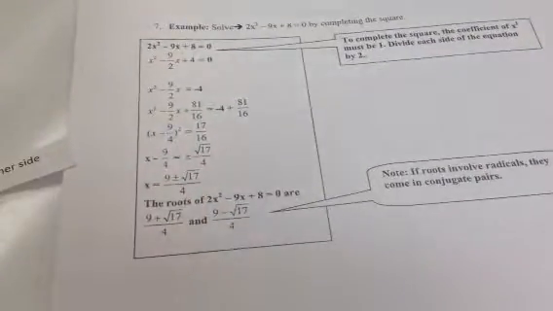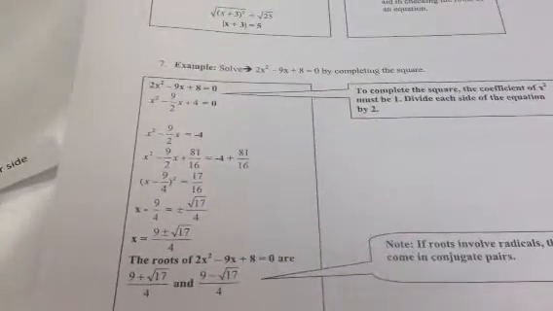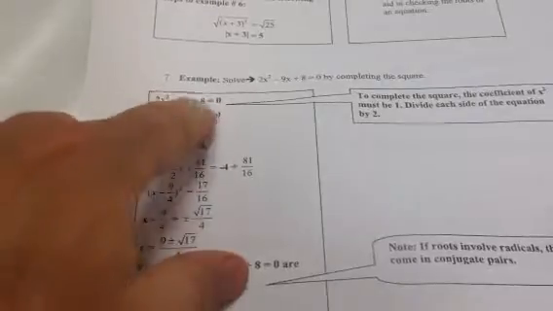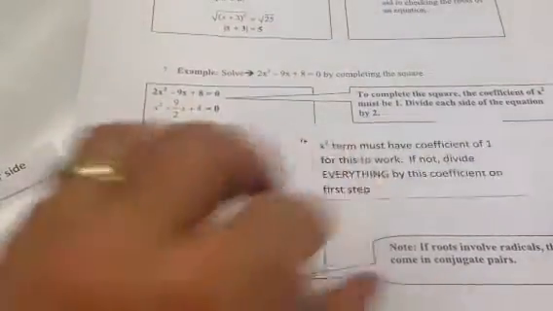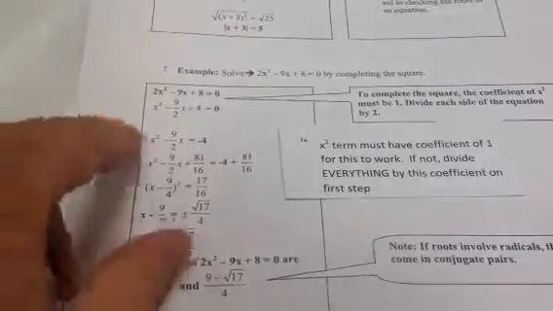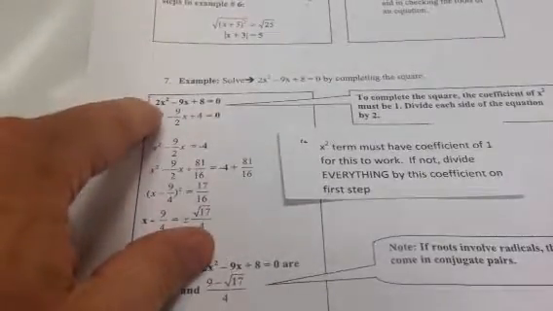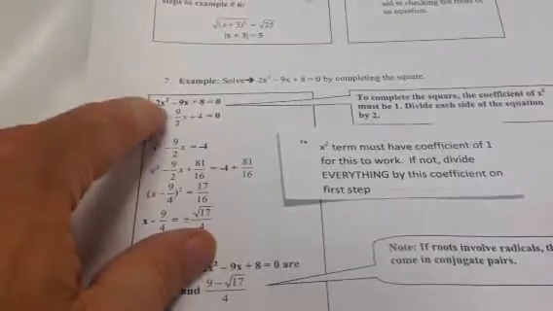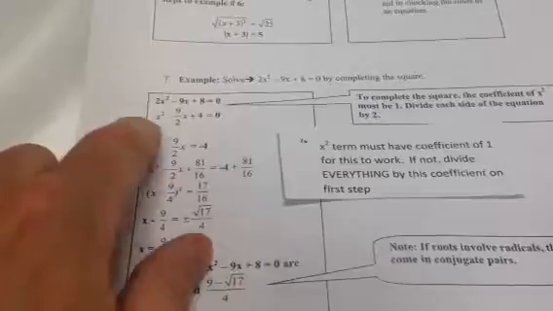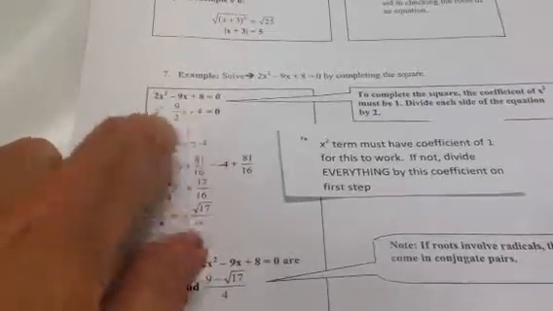We've got a longer example here, and there are a couple of things I want to point out on it. The example is 2x² − 9x + 8. They tell you over here, but I'm going to reemphasize it: for this completing the square system to work, the x² term must have a coefficient of 1. It doesn't there. So to make it 1, I'm going to divide everything by 2, and I've got x² − (9/2)x + 4 = 0.